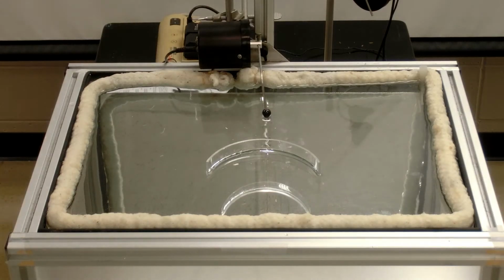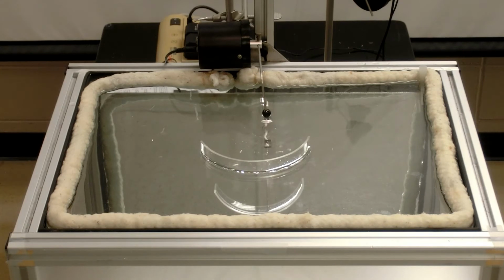We can also look at reflection of the wave off of the convex and the concave barriers. So there's the convex barrier, and here will be the concave. Here is reflection of a circular wave off of a convex barrier. Here is reflection of a circular wave off of a concave barrier.